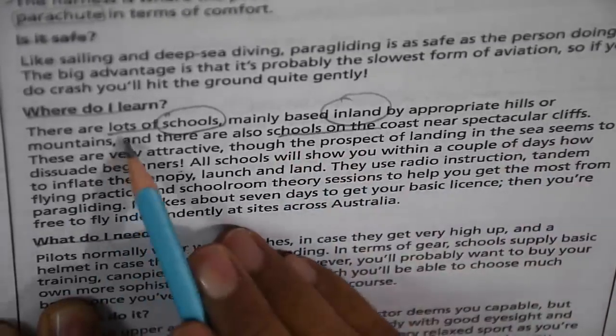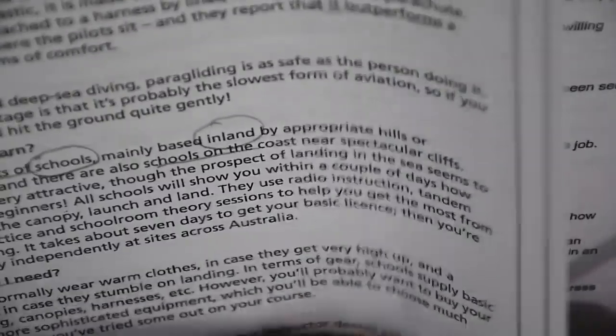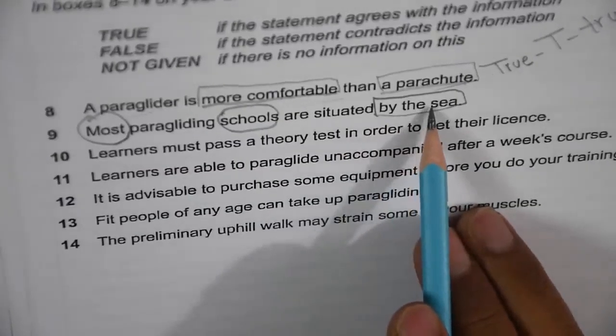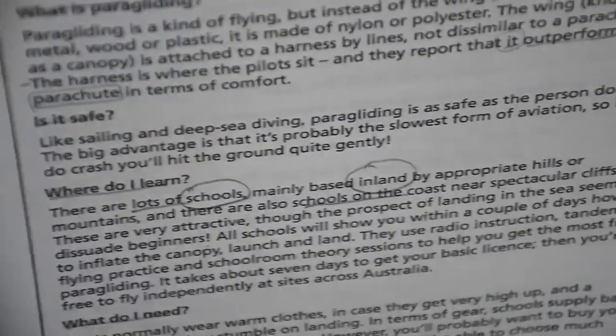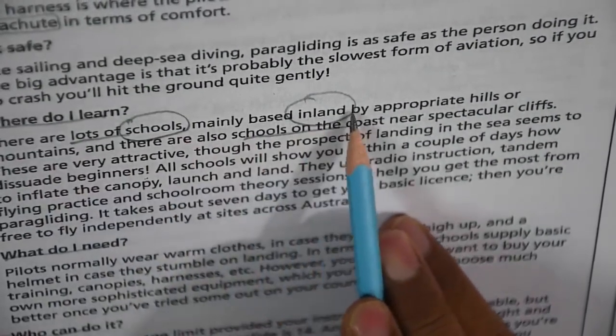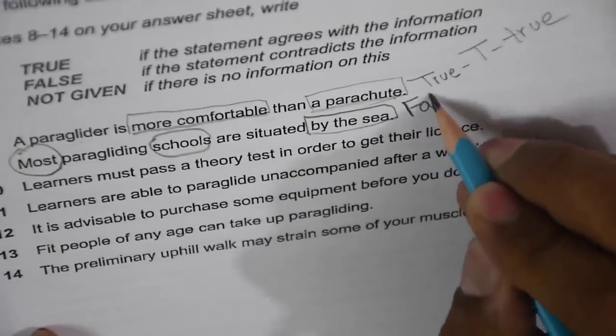But they are saying there are lots of schools mainly based inland. Now let's see what is our question. The question is, most paragliding schools are situated by the sea. They are not by the sea. If you look, there are lots of schools mainly based inland. So this question number 9 is going to be False.